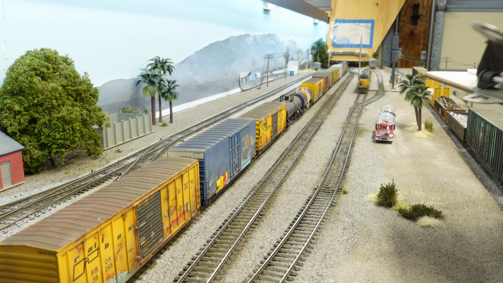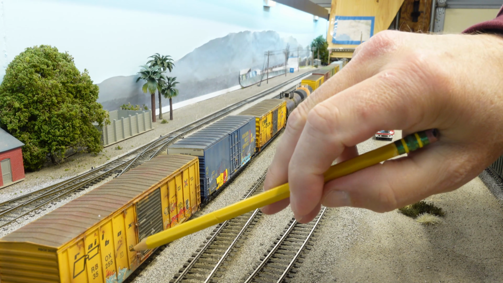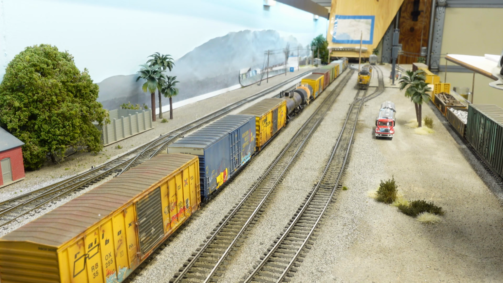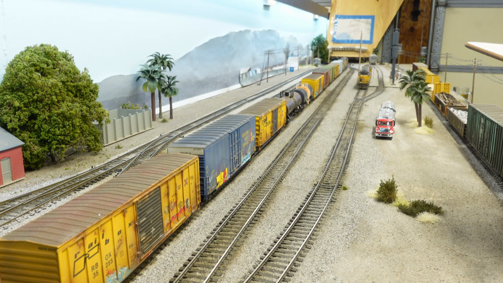What I do is I use the last 3 numbers of the car, right? I'm starting at the top here. So car ID is RBox 255. And it is a boxcar, so I'm going to put a B, right?